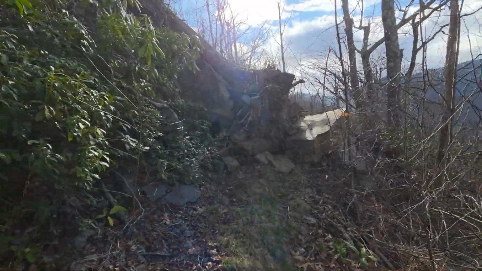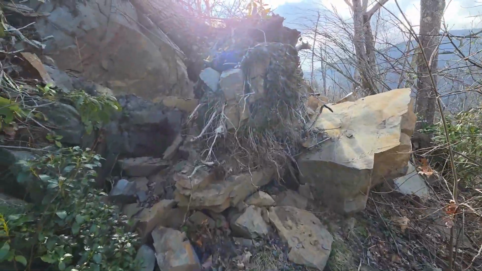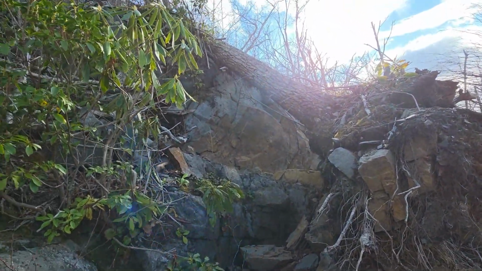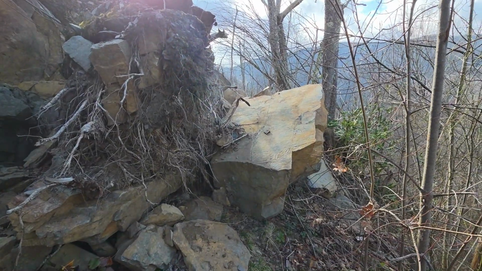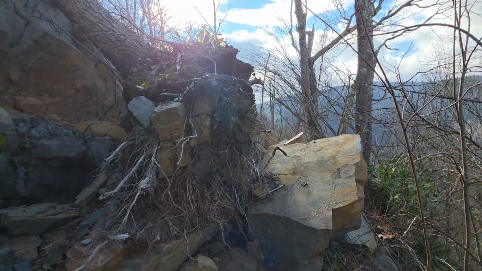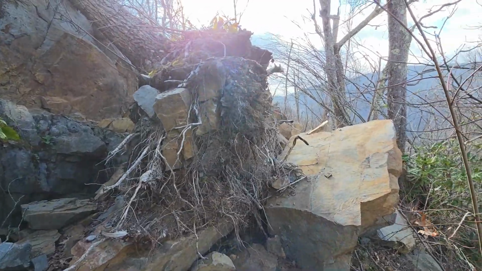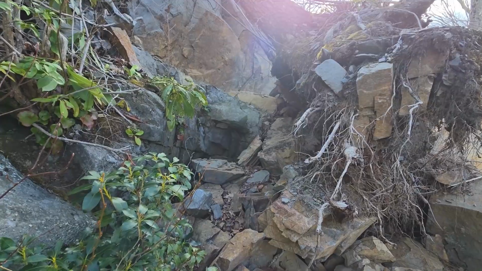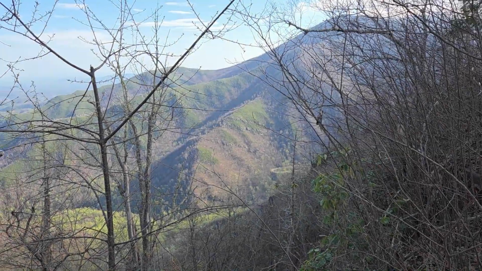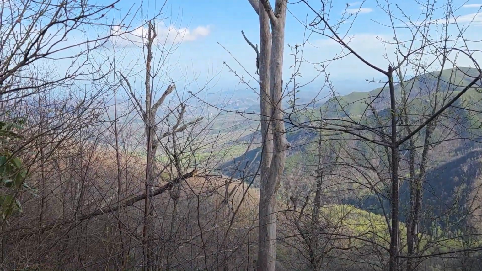Big rock slide on the trail. Yeah, this appears to be pretty frequent, pretty recent. So it's going to be interesting to get across. I don't know if I can go up through the middle there or go around the outside. Might try through the middle. All right, here we go. All right, some of the views that we're getting. This is absolutely beautiful.